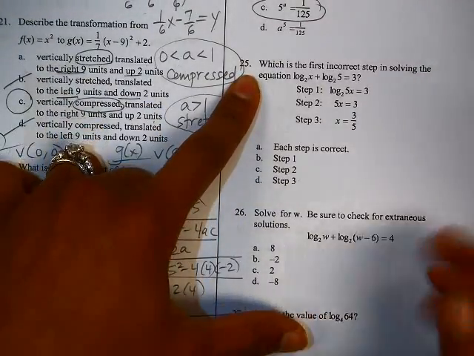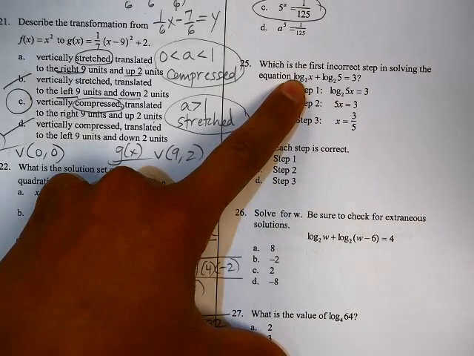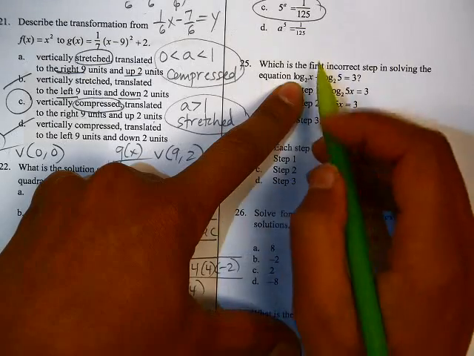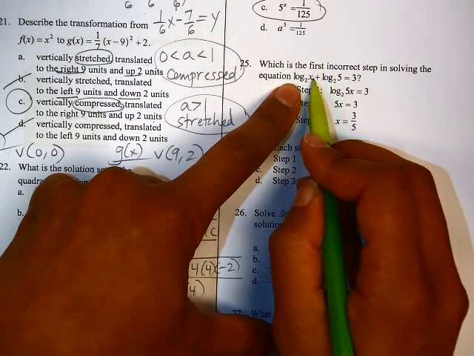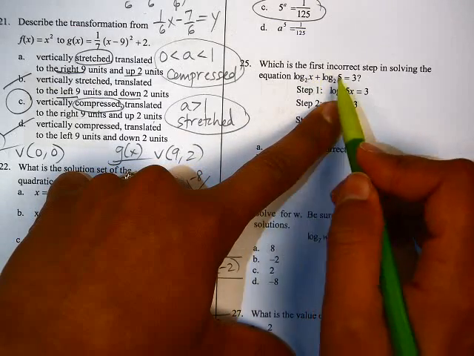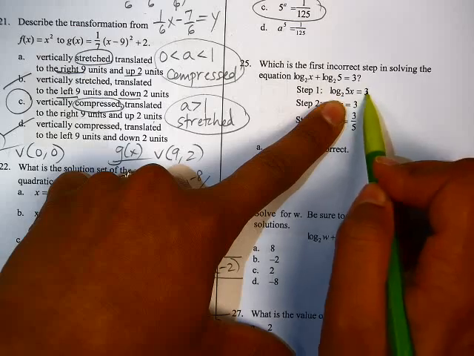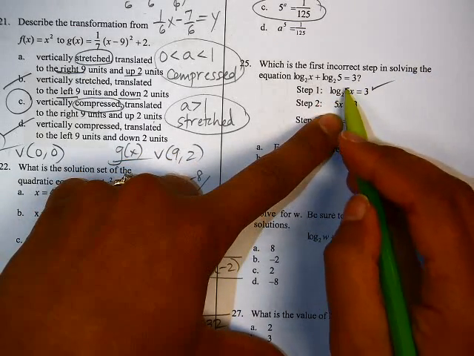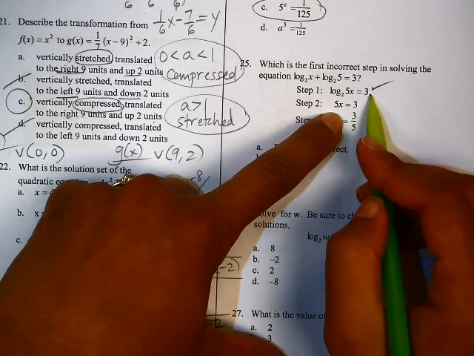In problem 25, we need to figure out which of these steps is incorrect in solving this equation. We have logs on one side of the equation, we don't have logs on the other side. We need to condense the left side. The product property does allow us to combine both logs and multiply the argument. So log base 2 of 5x equals 3. Step 1 looks okay.